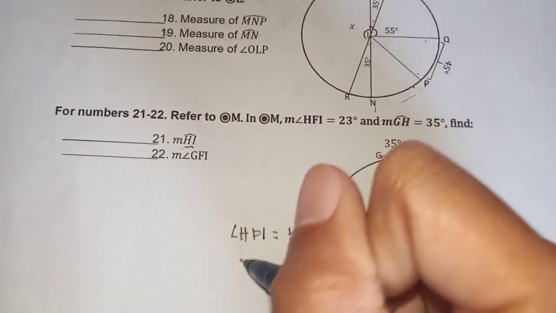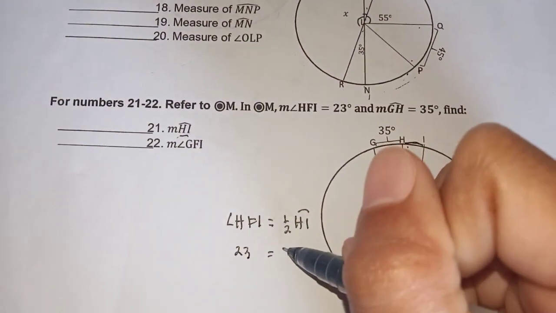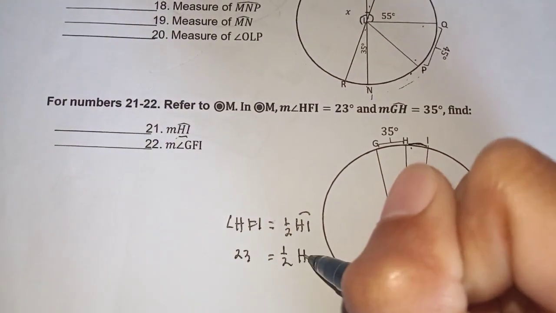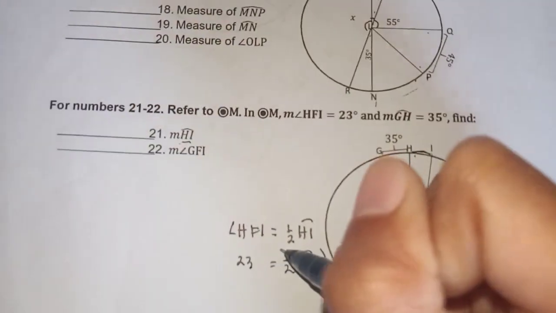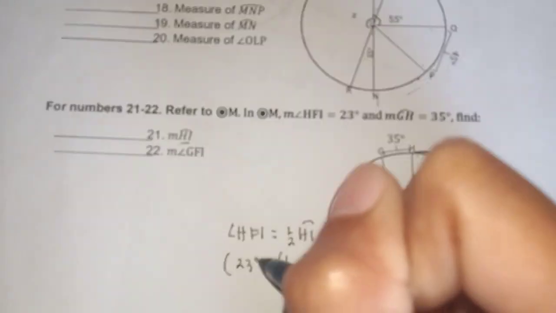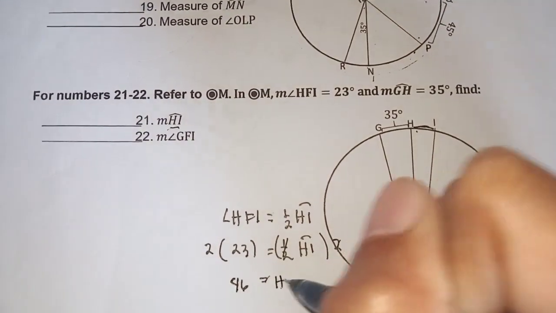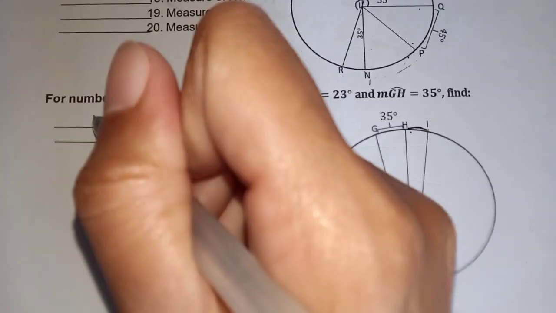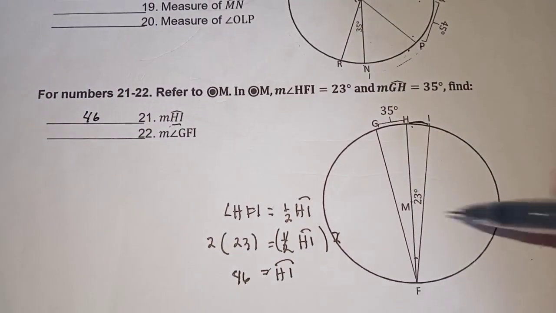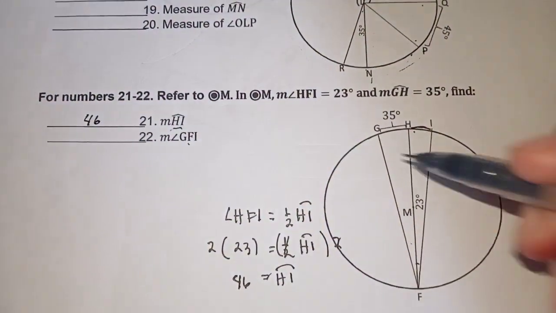As shown in the illustration, this is the flow and how to find the measure of the arc HI. So the arc HI measures 46. We don't need to put a degree since we have here the symbol that stands for measure.